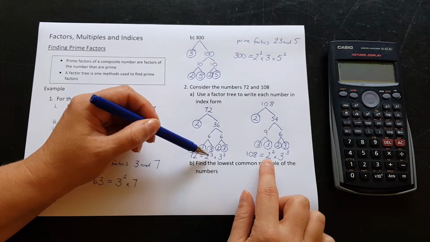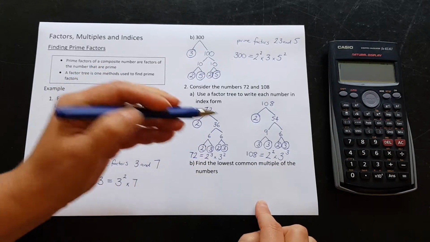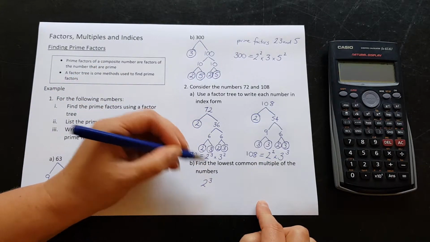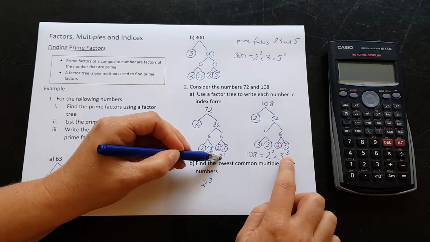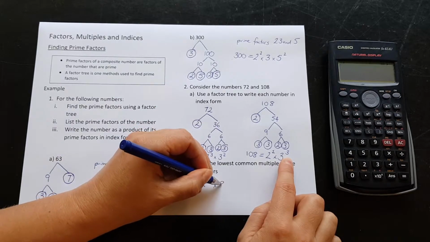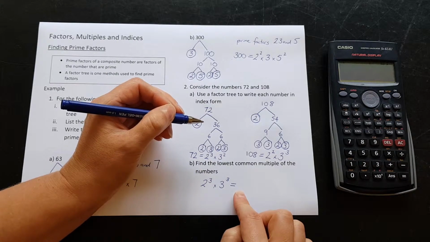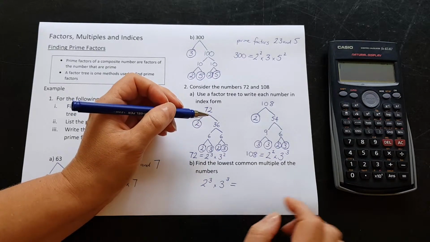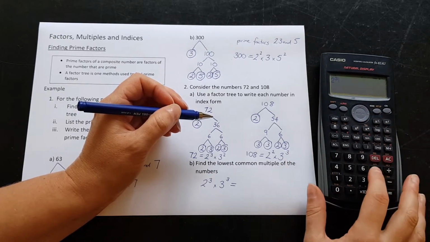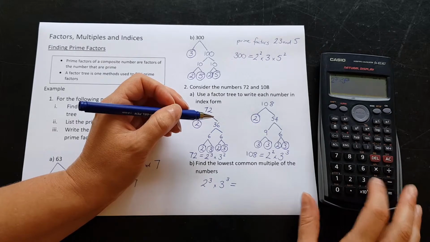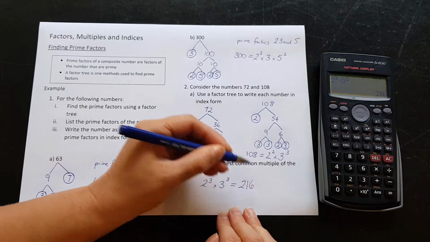So for example, they both have 2 as a factor, but we'll take the one that has the biggest power. 2 to the power of 3 is the bigger one. And they both have 3 as a factor, but the bigger power is this one, which is 3 to the power of 3. Now, if we multiply that together, that will give us the lowest common multiple of those 2 numbers. So we type that in, 2 to the power of 3 times by 3 to the power of 3 equals 216.